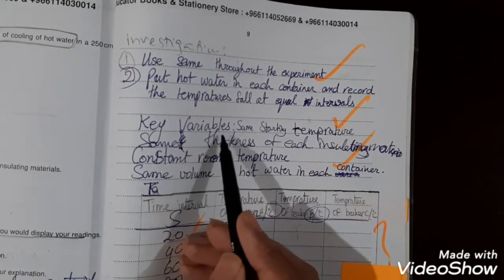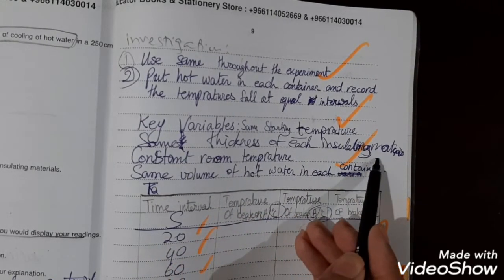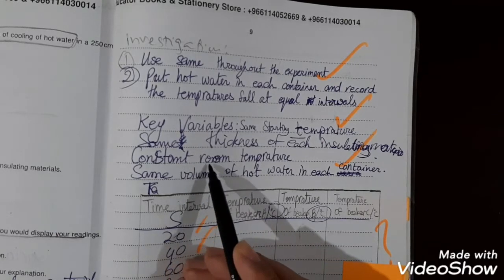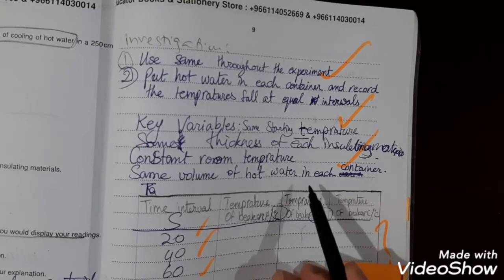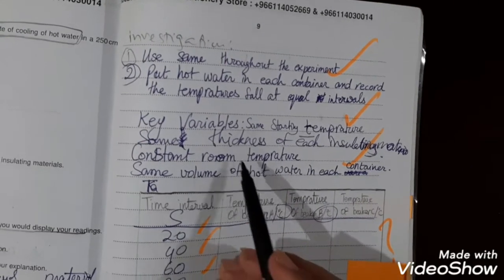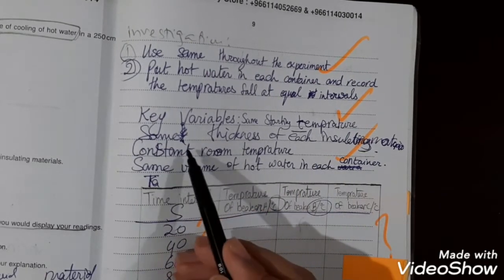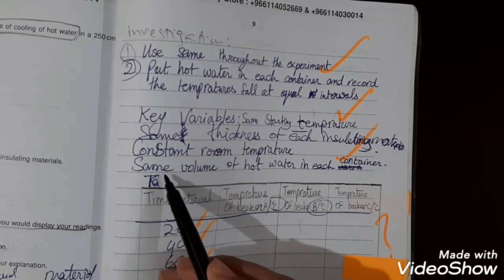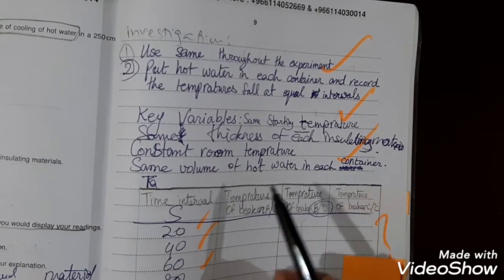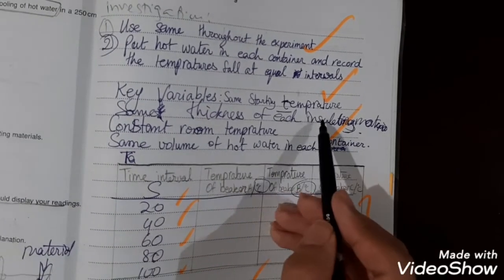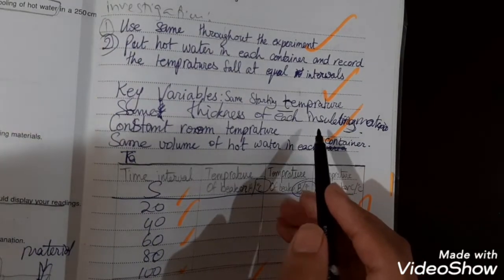Then the key variables are the same starting temperature, the same thickness of each insulating material, constant room temperature, and the same volume of hot water in each container. So we have these key variables. If you don't understand this writing, you can tell me, and then I will put a subtitle on this.